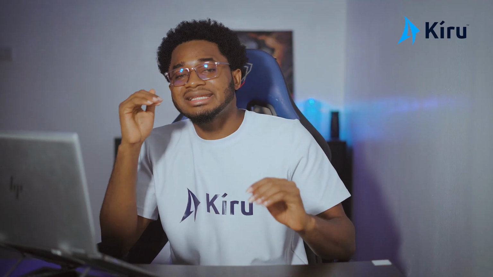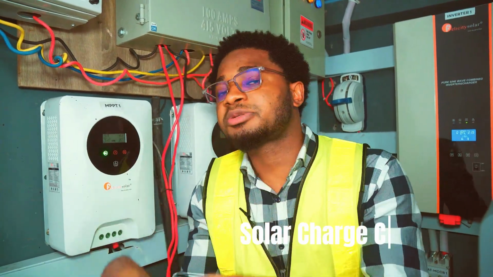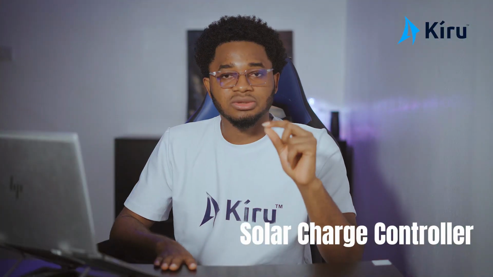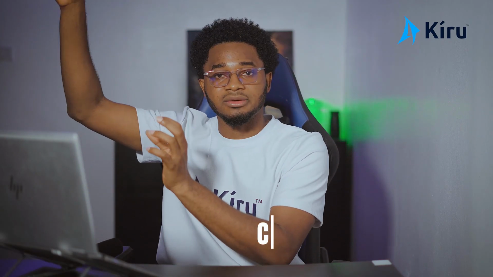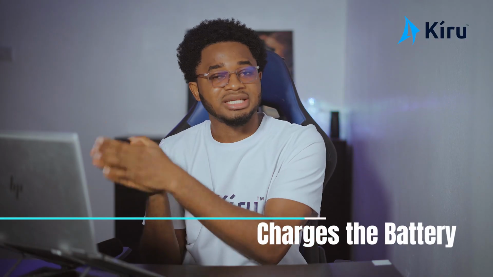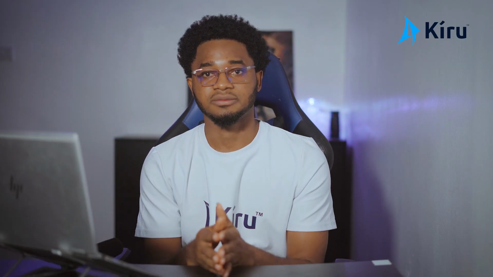So these are the 3 key things that you consider whenever you are going solar. Now, there's another thing we are going to extend it to, the 4th one, which is not key, but I'm going to mention it. It's your solar charge controller. Your solar charge controller is another important component of a solar energy system. What it does is simple. It takes energy from the solar panel to charge the battery. It's like a smart charger. It ensures that your battery does not overcharge or undercharge. It manages everything about the charging of your battery.